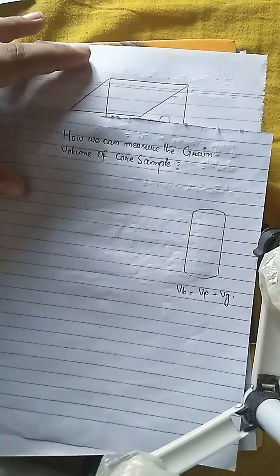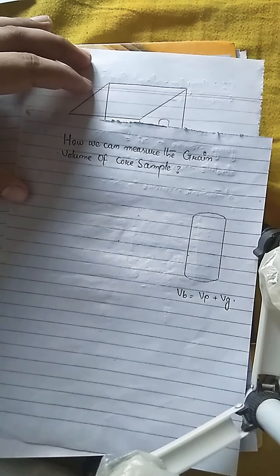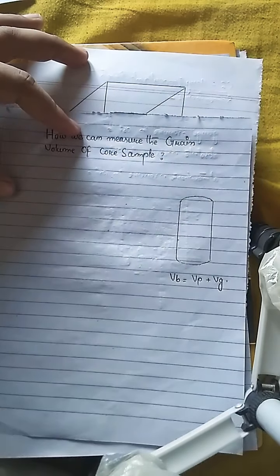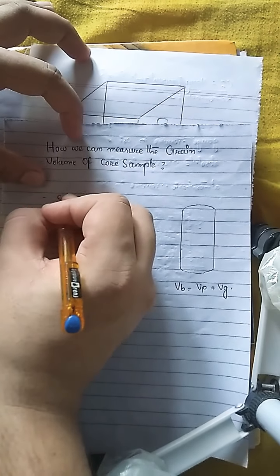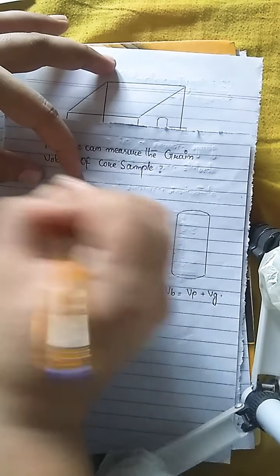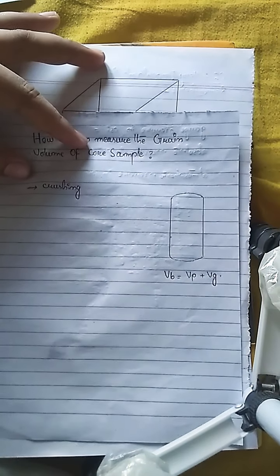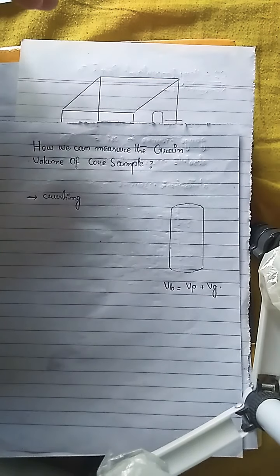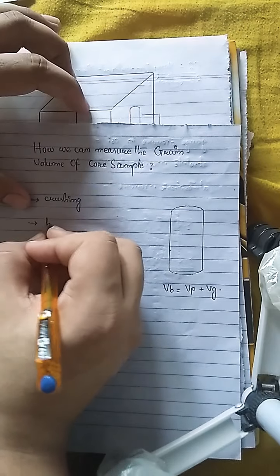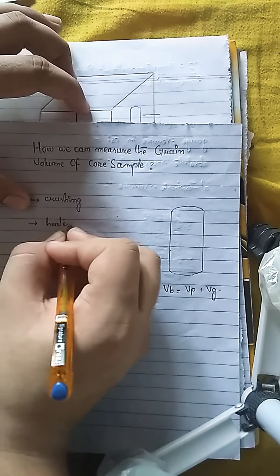Now let's move to how we can measure the grain volume of the rock sample. In order to measure the grain volume of the core sample, first of all we crush that core, the core whose grain volume we need to know. First it is crushed and then it is heated. Why do we heat the core sample?